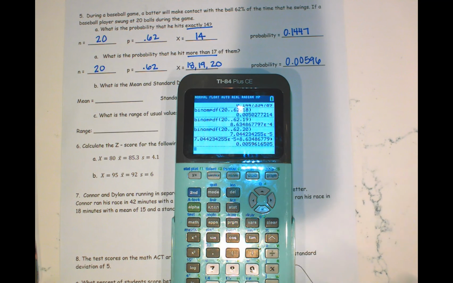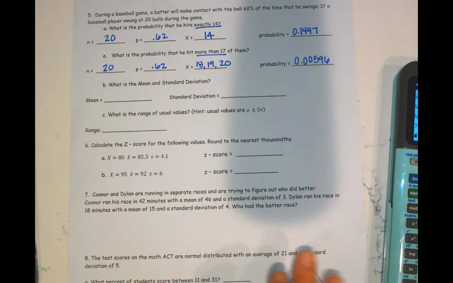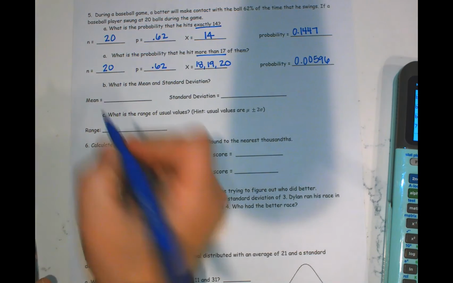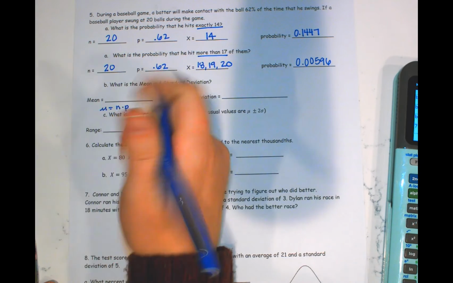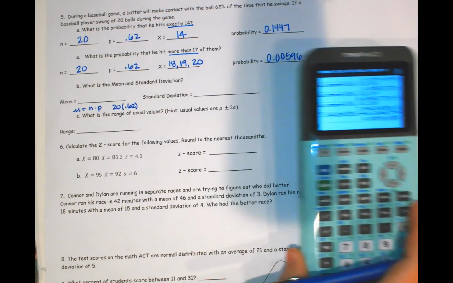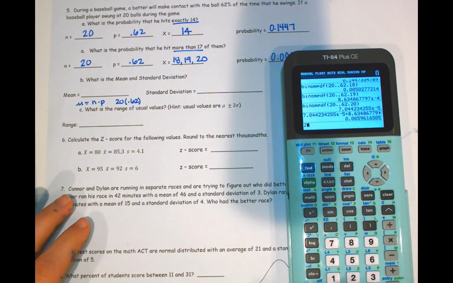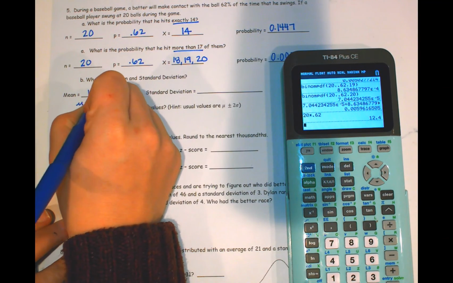Okay. So now I'm looking for my mean and my standard deviation. So remember, in our binomial, our mean is just our n value times our p value. So I'm just going to do 20 times 0.62 to find my mean. So 20 times 0.62 tells me my mean is 12.4.